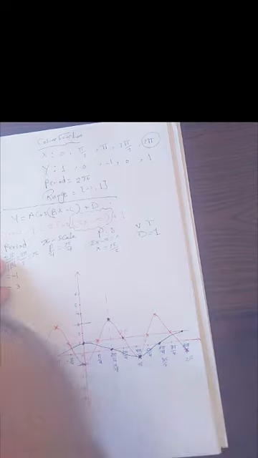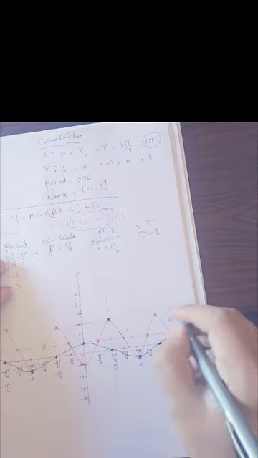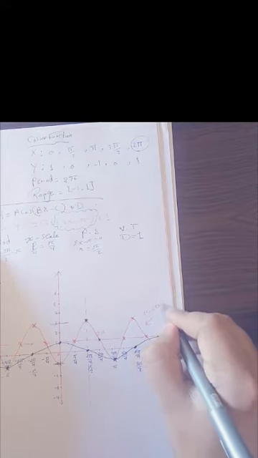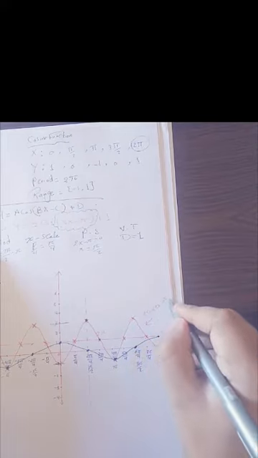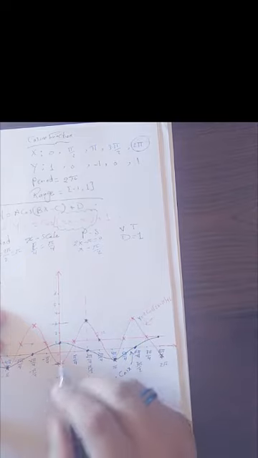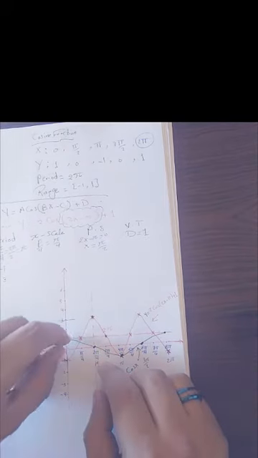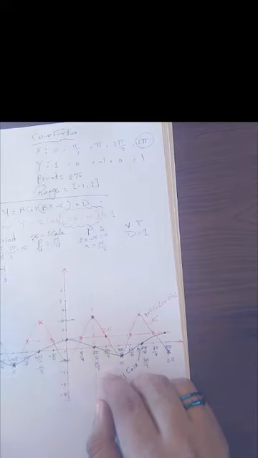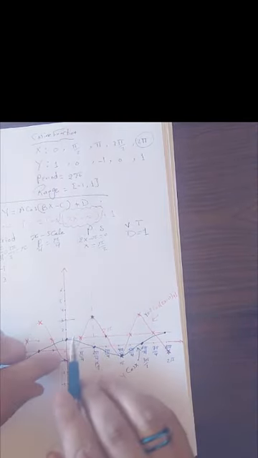Then this curve represents the curve 2 cosine 2x minus pi plus 1. And this curve represents cosine x. Okay. If I'm going to compare between the two curves, then the amplitude is the distance between the x-axis and the maximum point, or the x-axis and the minimum point for cosine x. Here I'm talking about cosine x, okay?